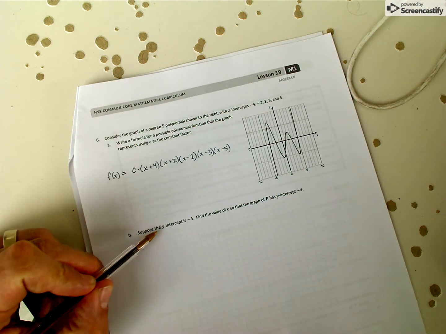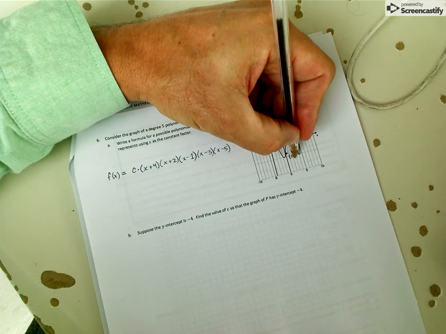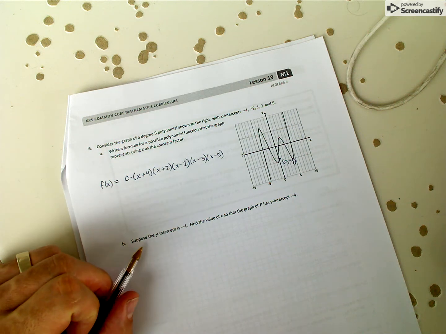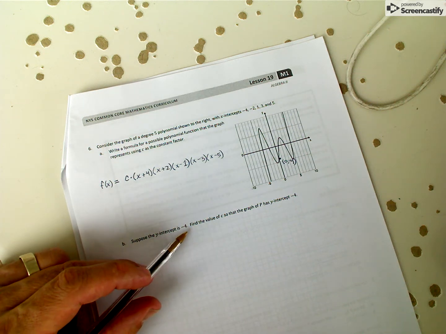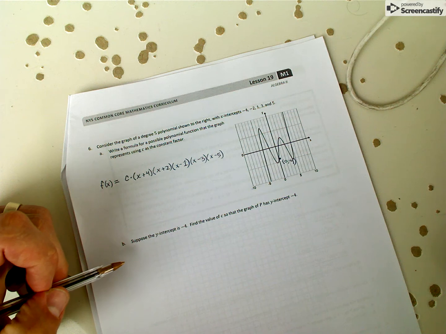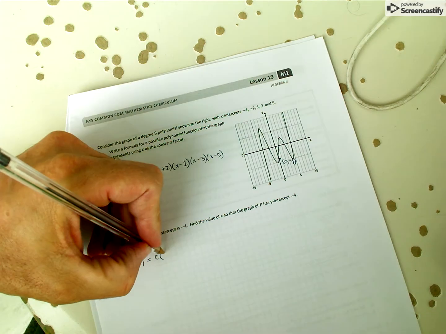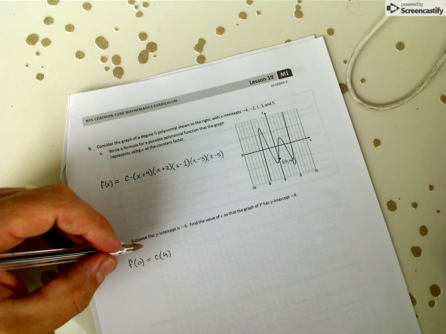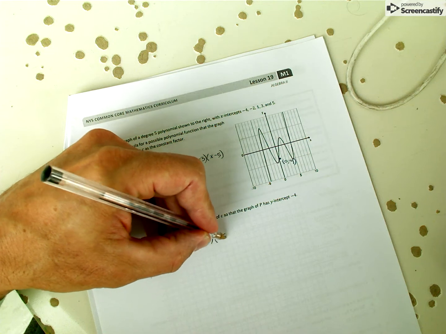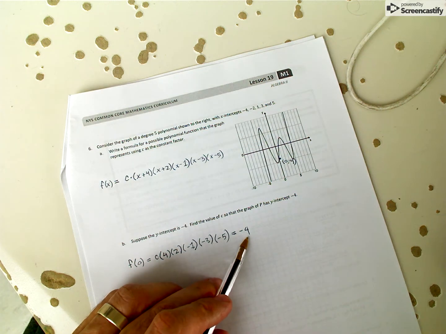In part B, it says, suppose the y-intercept is -4. Here it is on the graph. I could even just label it with its coordinates, (0, -4). Now, if the y-intercept is going to equal -4, that means when we put 0 into this function, we want to get -4 out of it. So let me do that right here. I'm going to put 0 into this function, and I get the product of c times 4 times 2 times -1 times -3 times -5. And I want to make that equal to -4, the value of y at my y-intercept.